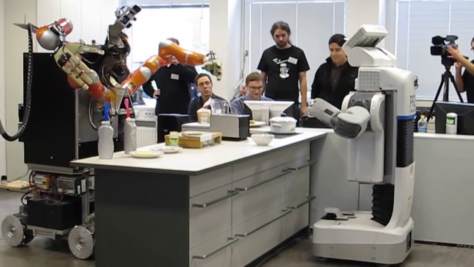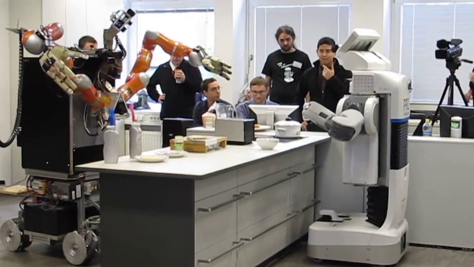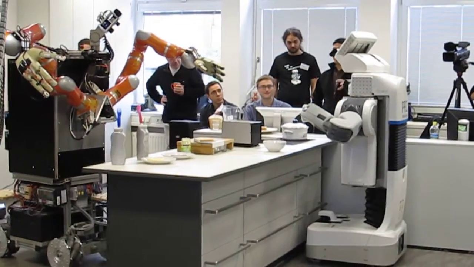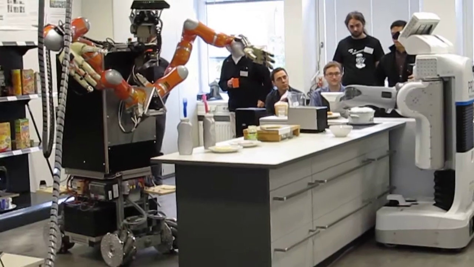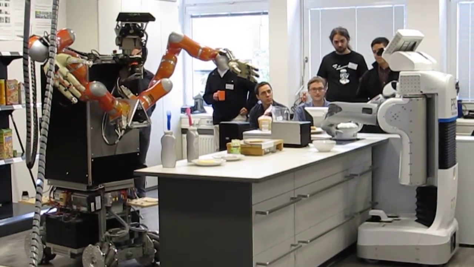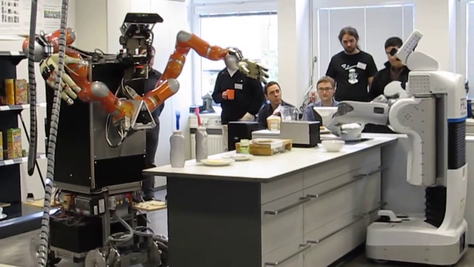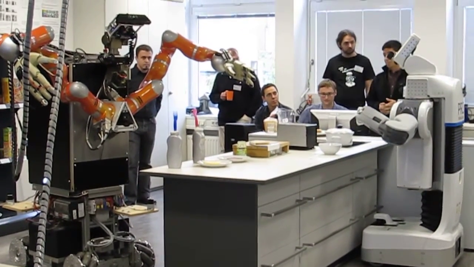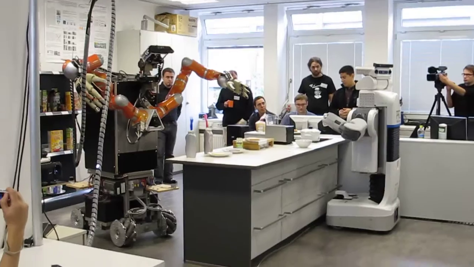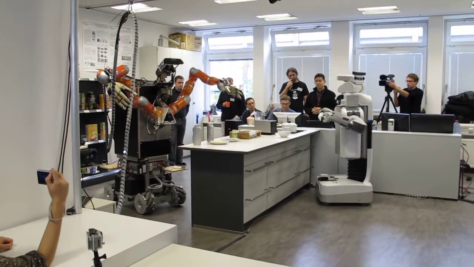Okay, so that was the first part of the demo. So we basically grab the toast, put it in the toaster, and now we have to wait. Now we're going to grab some tools with the robot. The first one is a fork, and the other one is a spoon. We're going to do the detection right now.